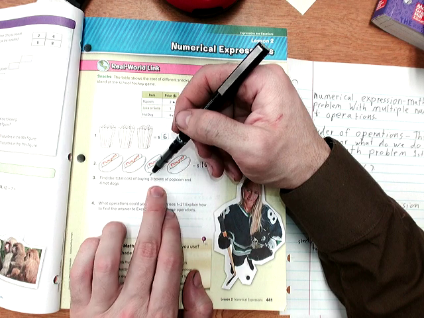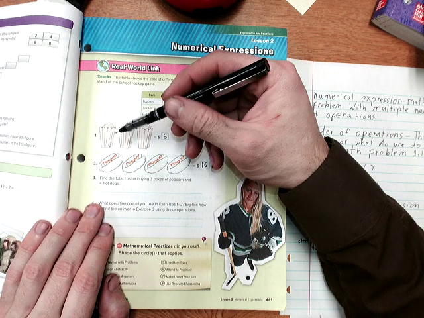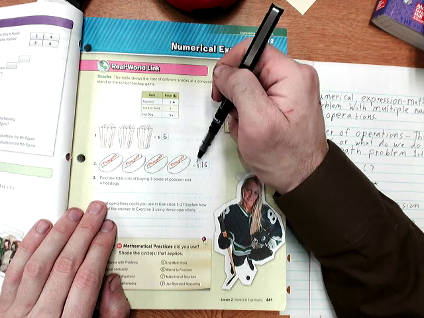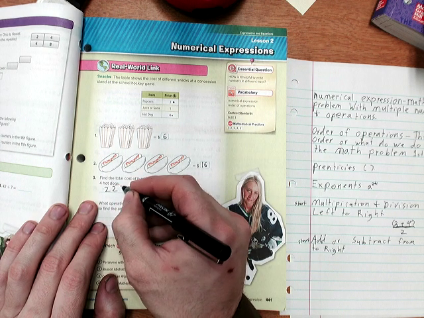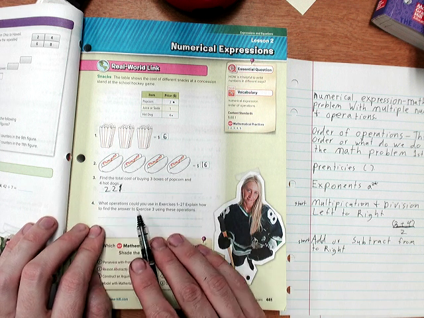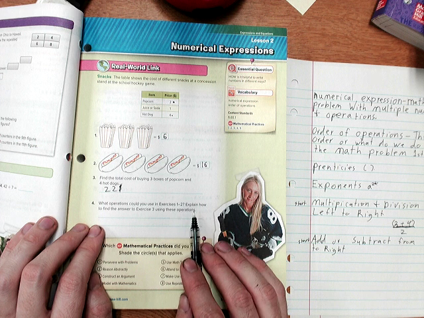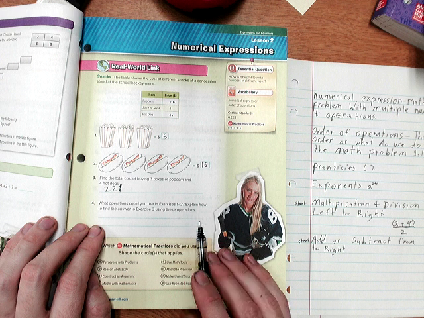Find the total cost of buying 3 boxes of popcorn and 4 hot dogs. So we take this, that's $6, plus this, which is $16, and we have $22. What operation could you use in exercise 1 and 2? Explain how to find the answer to exercise 3 using these operations.